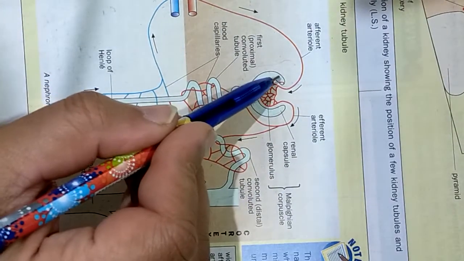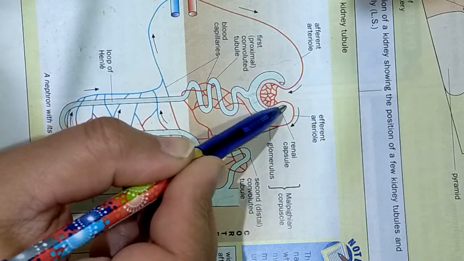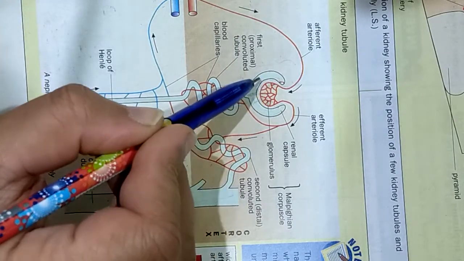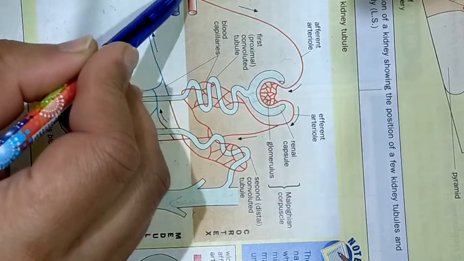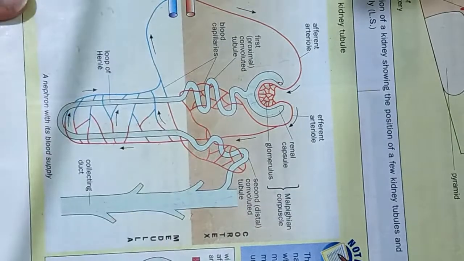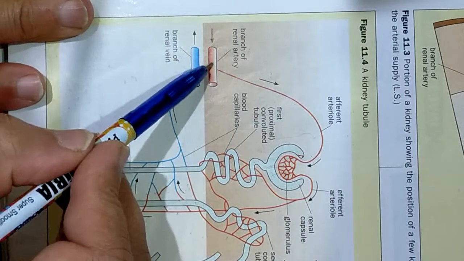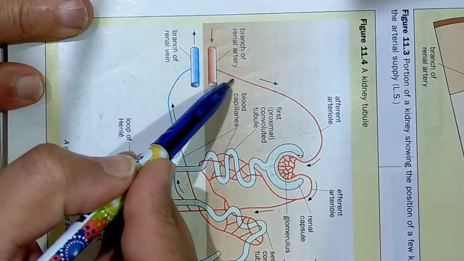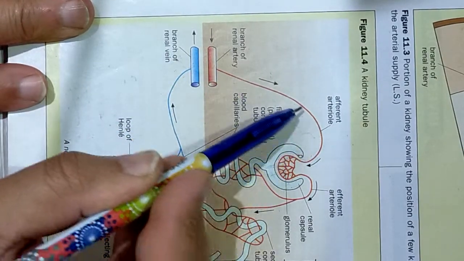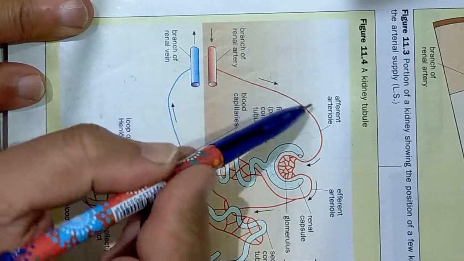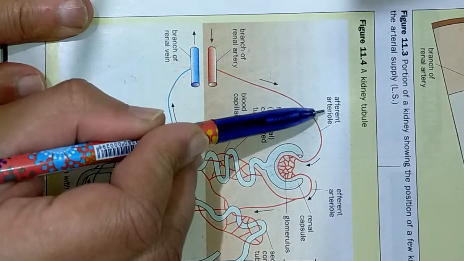This cup shaped structure is called Bowman's capsule. As the renal artery enters the kidney region, it divides into arterioles. The arteriole which is formed is called the efferent arteriole.